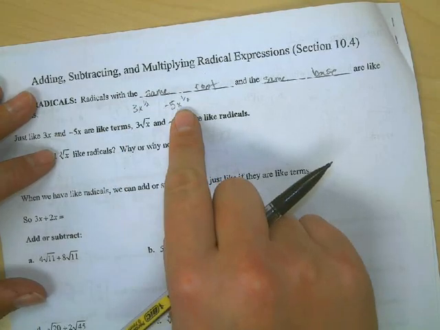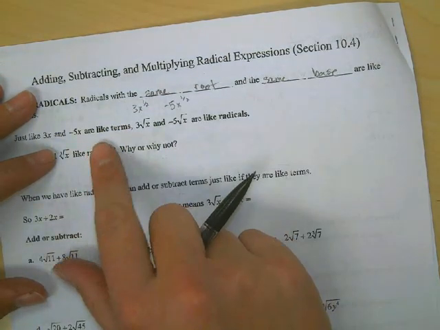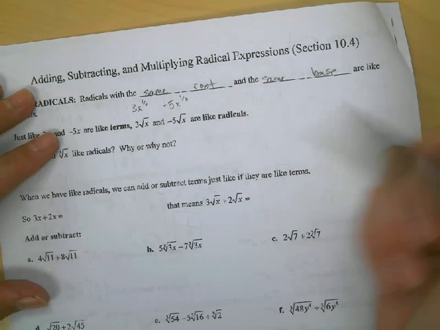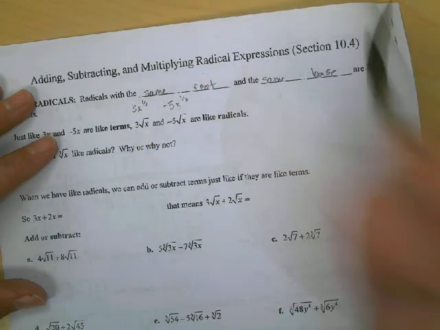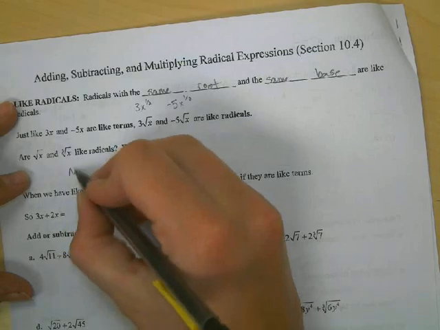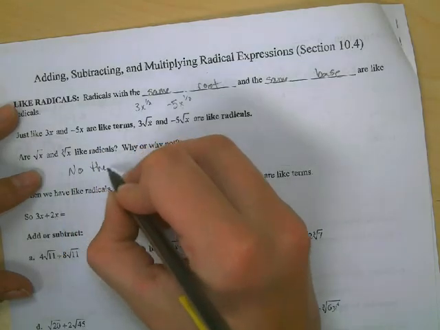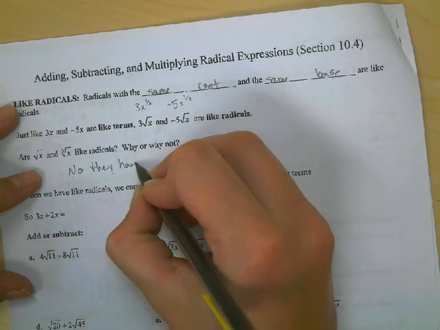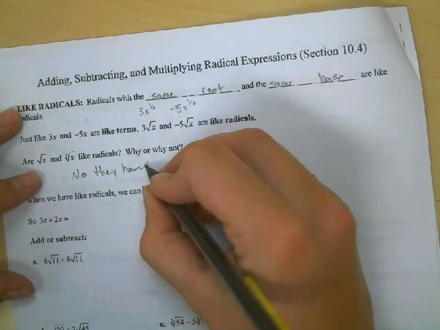So they really do have the same exponents. Remember, that was the important part about being like terms. Same variable, same exponent. Same thing with radicals, right? Okay, so the question is are those like radicals? The answer, of course, is going to be no. They have different roots. All right, one is a square, one is a cube. That doesn't work. They have different roots.